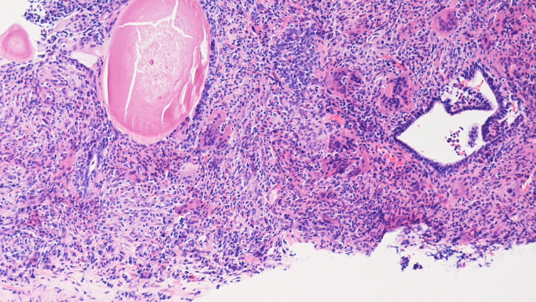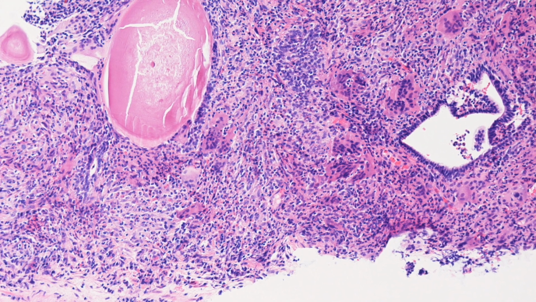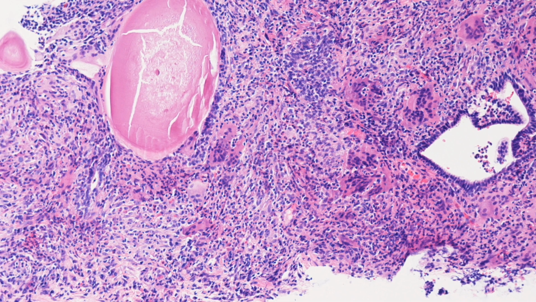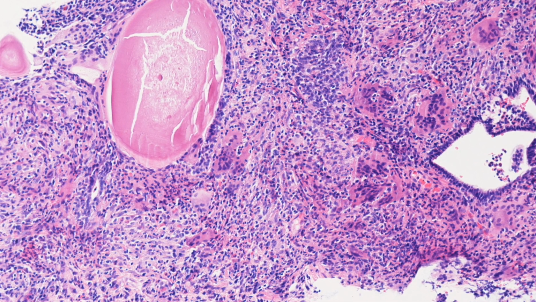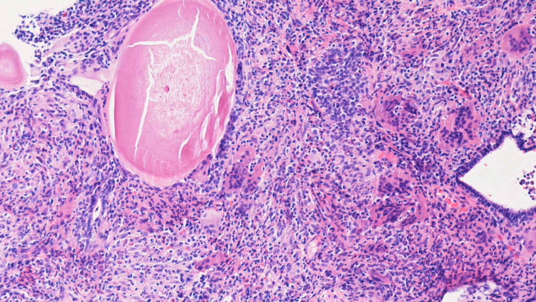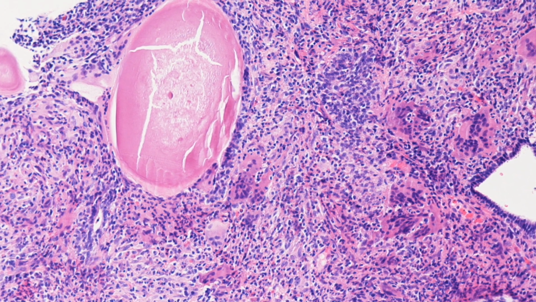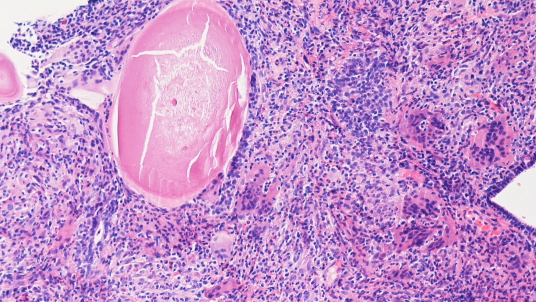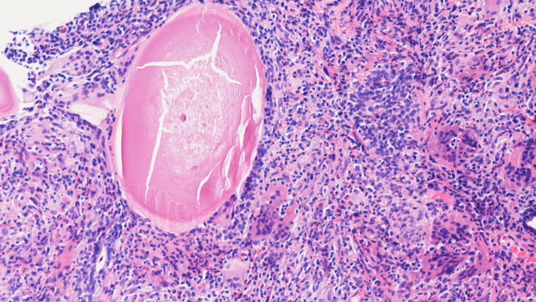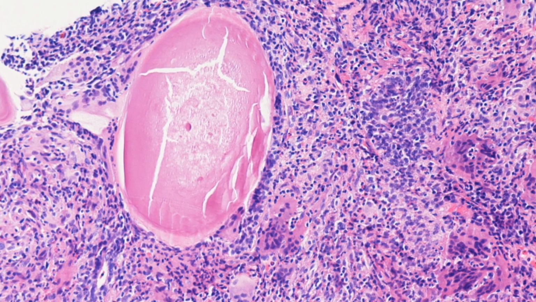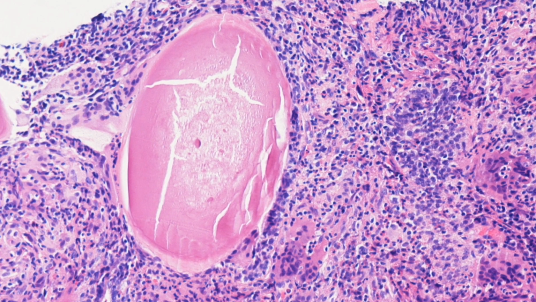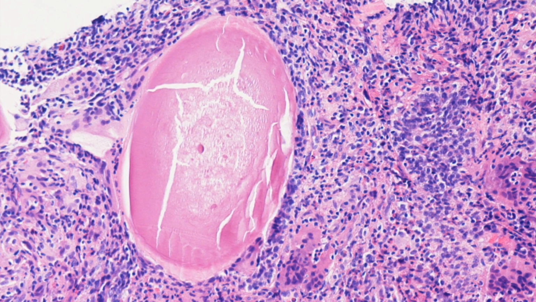Here is a low power view of a prostatic core biopsy showing features of granulomatous prostatitis. We're zooming into a duct containing a calculus, and towards the top end of the duct you can see that the lining epithelial cells are non-existent. So the lining of the duct has been breached, allowing the secretions to gain access to the surrounding prostatic stroma, resulting in the granulomatous prostatitis.